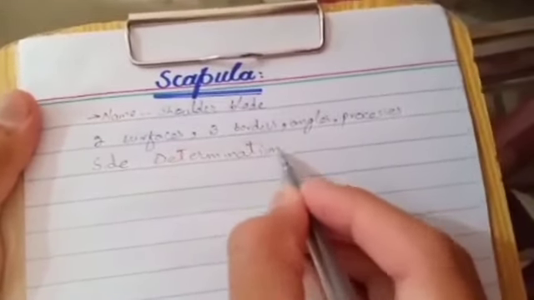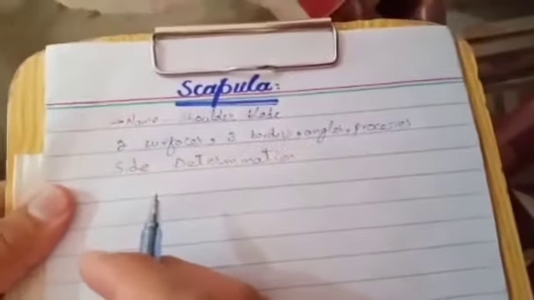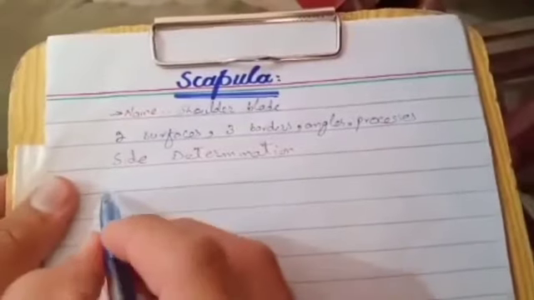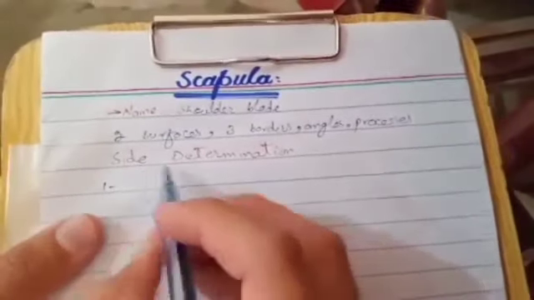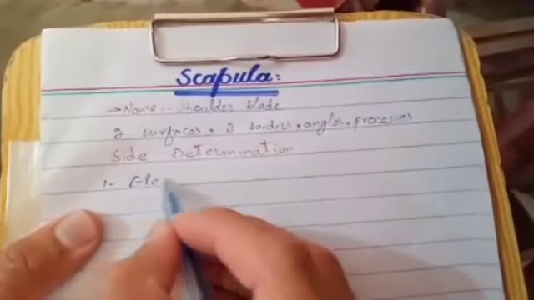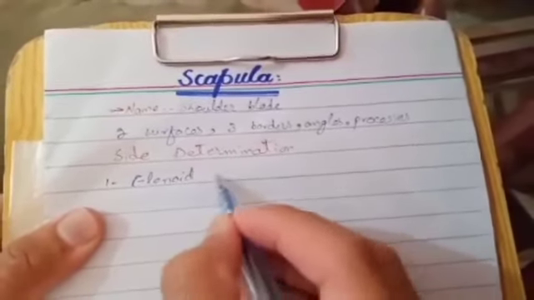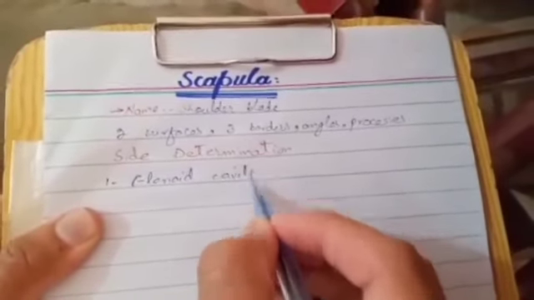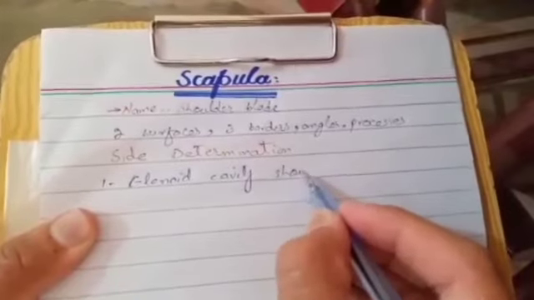Its side determination includes only three points. First, the glenoid cavity should be on the lateral side.